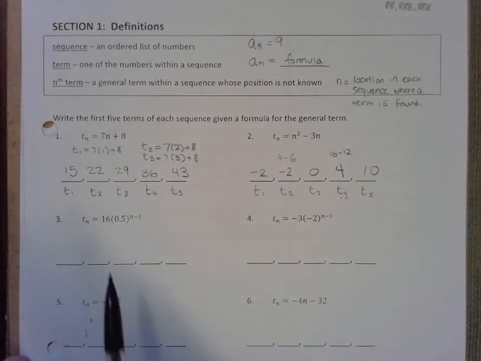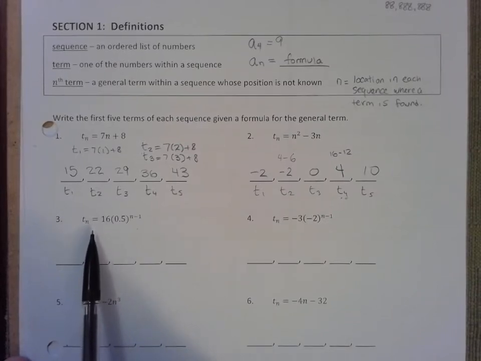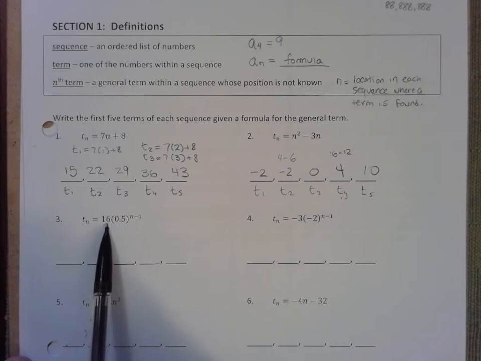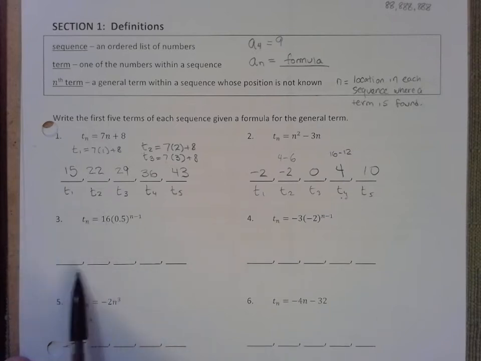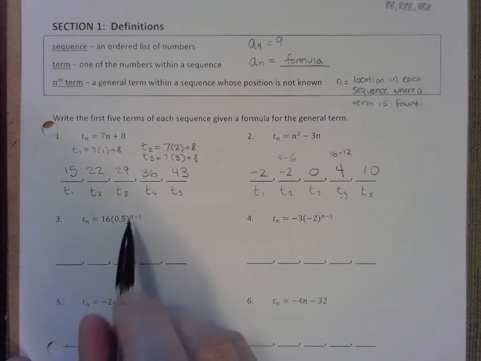Question 3. Now this formula also looks familiar to me. When we studied exponential growth and decay, we noticed that there's an original amount, or an initial amount, and there's a growth factor. I'm expecting this to behave like warm-up question number 3, where there's some initial amount and it's going to decrease. Let's see if that's true. Let's do the same thing to generate our sequence, starting with plugging in the value of 1.